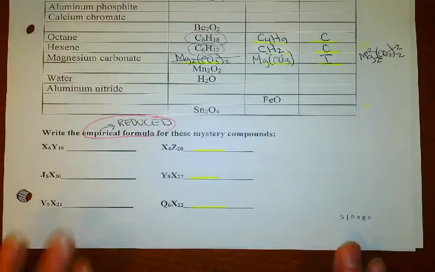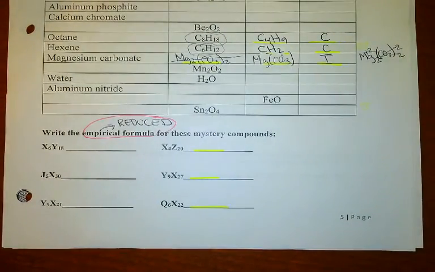Okay. Down here it says write the empirical formula for these mystery compounds.